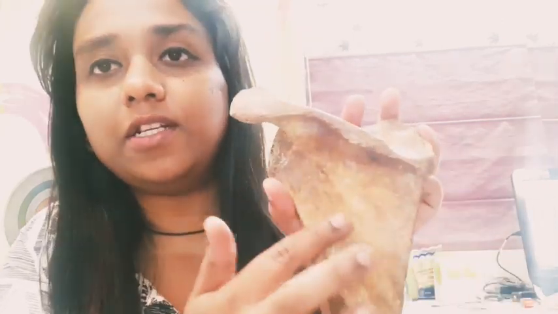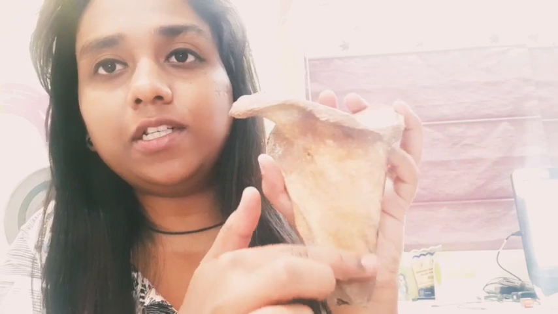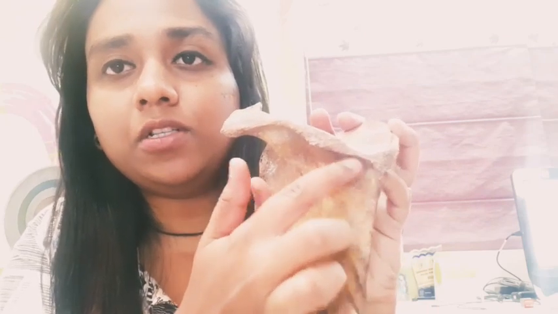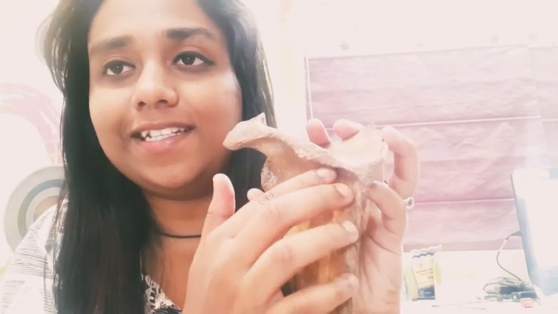Then in the infraspinous fossa, from its medial two-thirds, including the lower surface of the spine, it gives rise to the infraspinatus muscle. So infraspinous fossa means infraspinatus muscle. It goes with the name only, the fossa and the muscle.